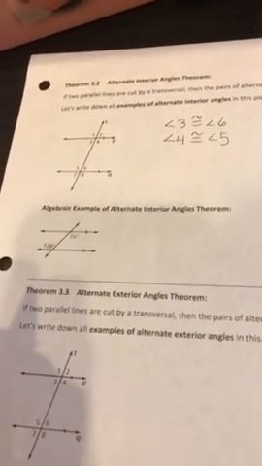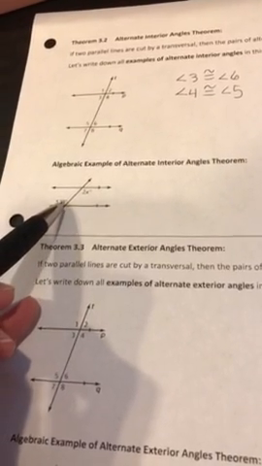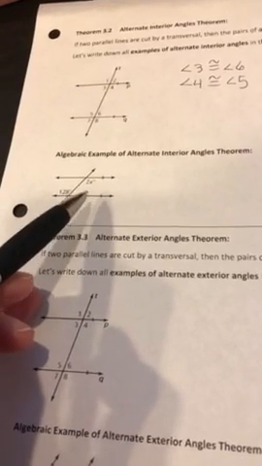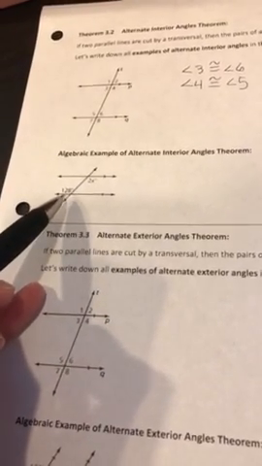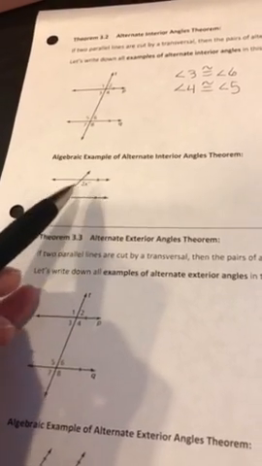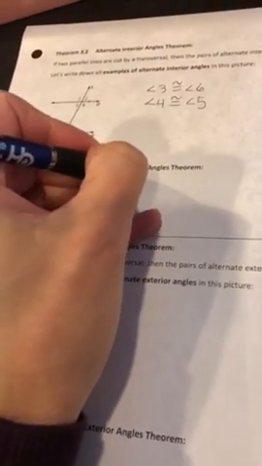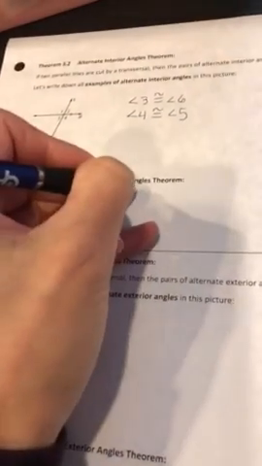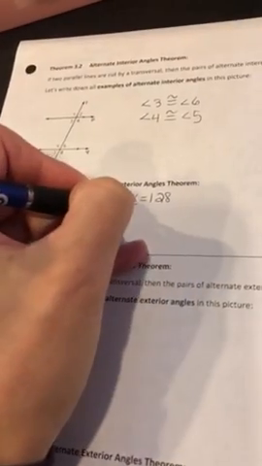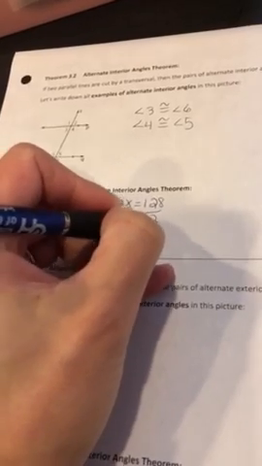Now, how does this help us problem solve? Well, if we look at this example here, and we notice that 128 and 2x are both inside parallel lines and on alternate sides of the transversal, that means they are alternate interior angles. That means they are equal in measure. And in math, I can then say that 2x is equal to 128. And to solve for x, I could simply divide by 2 on both sides of the equation to get that x equals 64.